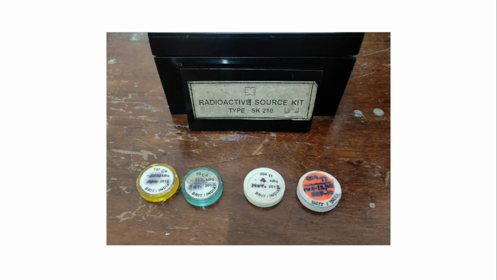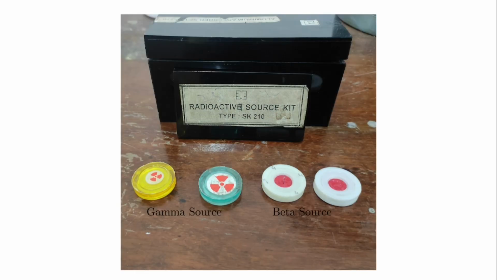What we are seeing here is radioactive sources. You can see the element name on that. There are 2 types of sources in our lab. One is beta source, one is gamma source. How to identify that is very easy. Gamma source are completely enclosed, just like this. Beta source have an opening, a red color kind of thing on one side.